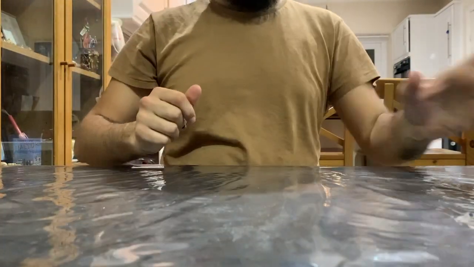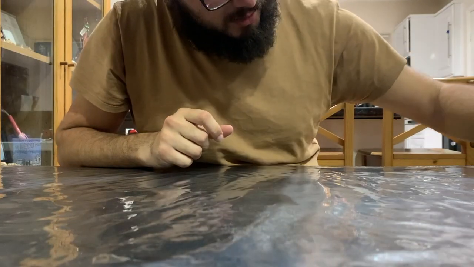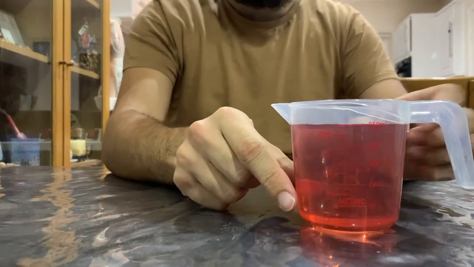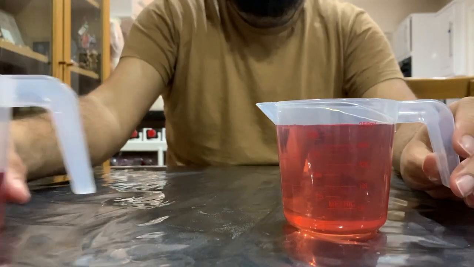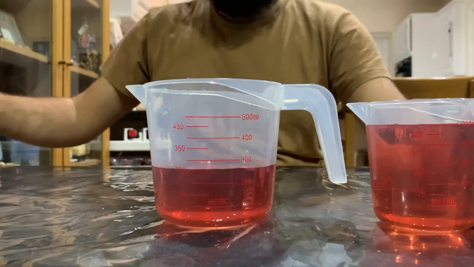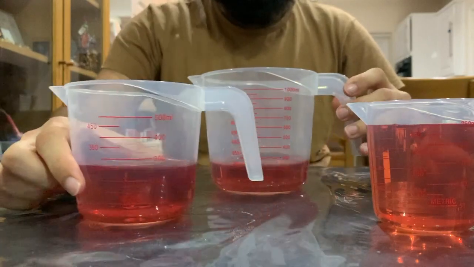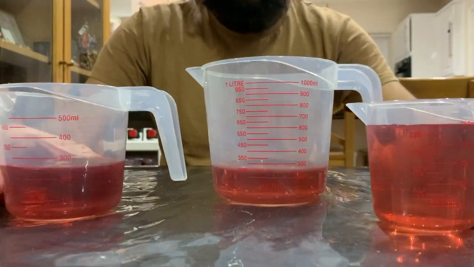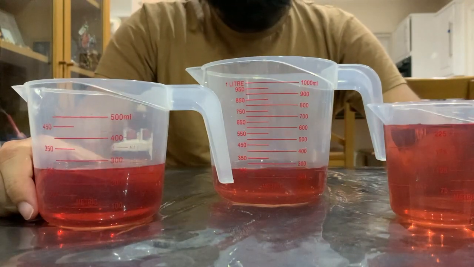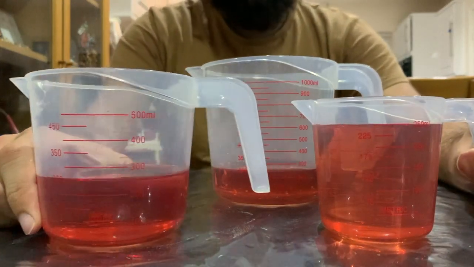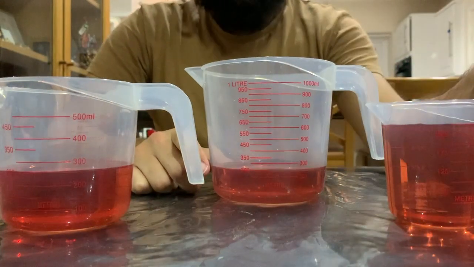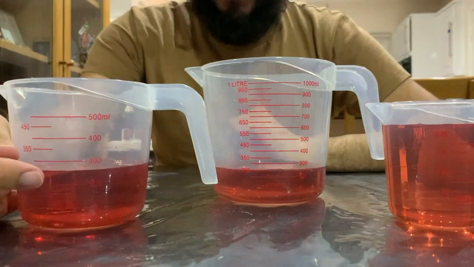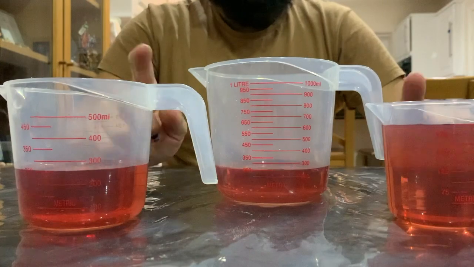So I've got all of those with me now, and I'm going to show you them. So this is my measuring jug with a capacity of 250 milliliters. Here is my measuring jug with a capacity of 500 milliliters. And here is my measuring jug with a capacity of 1 liter. Now, all of these, I've measured so that they all have the same amount of liquid in them. Now think about it for a second, why they might look like they all have different amounts. So this one is filled all the way to the top, this one is about halfway, and this one is a lot lower than these two.